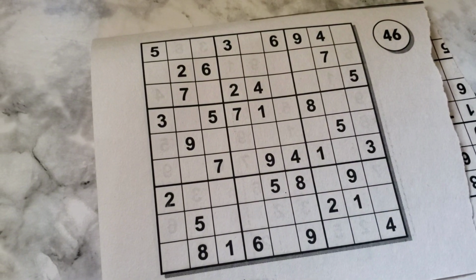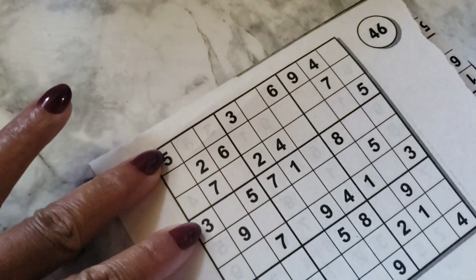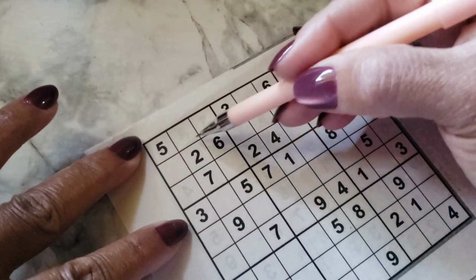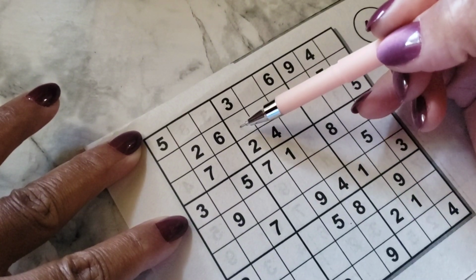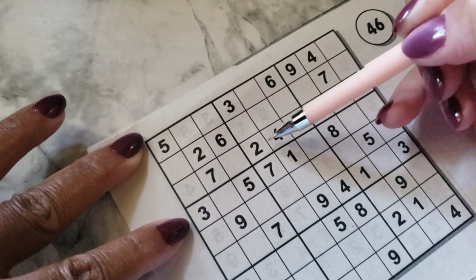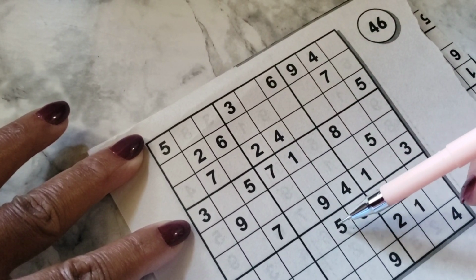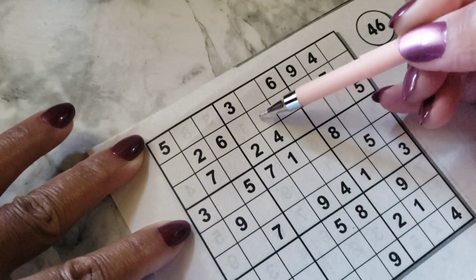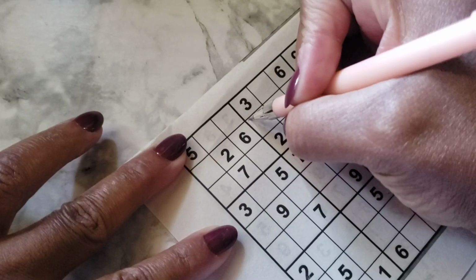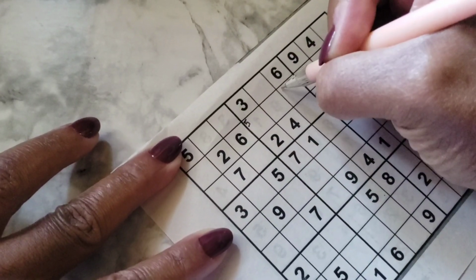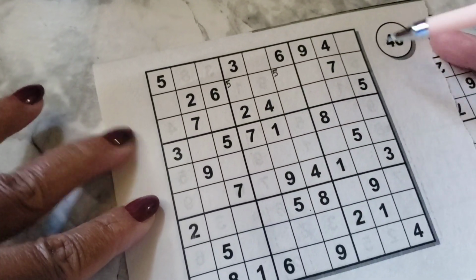So I know that I'm solving for 5, that it's not going to go in this row, so it has to go on this row for this particular square. Looking down, I see there's also another 5 here, so I can eliminate this box as well. That means there's a possibility that the 5 will go here or here. Okay, so now I've solved for 5.